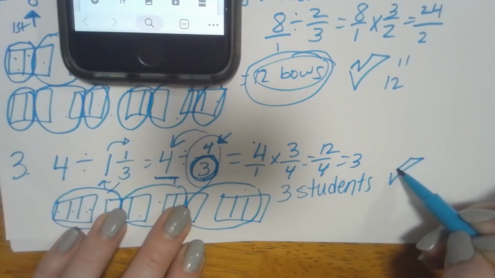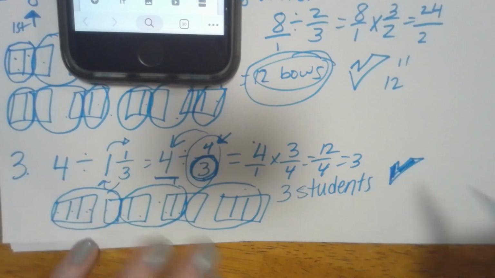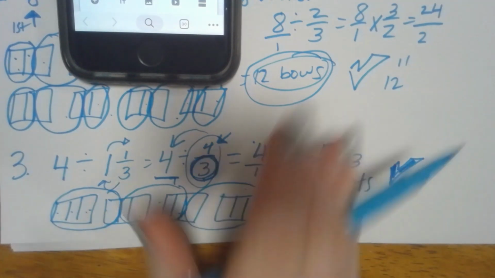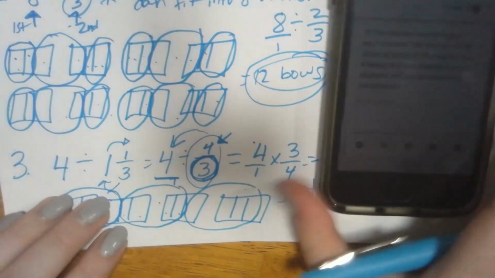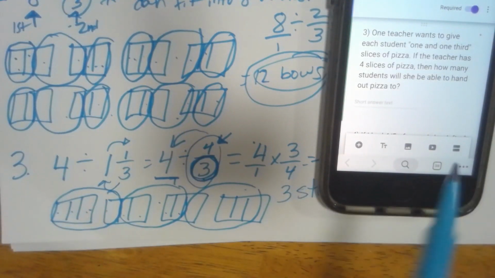Okay, so again, this was modeling, looking at real-world problems when we're looking at whole numbers divided by fractions. The next video after this, so numbers 4, 5, and 6, are going to be about fraction by fraction. Okay, bye.